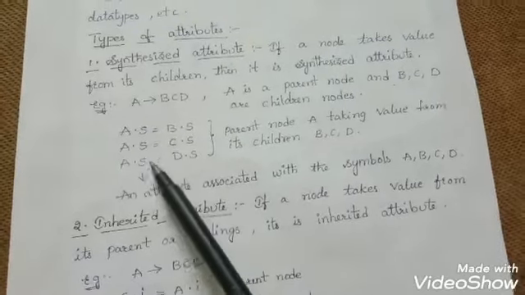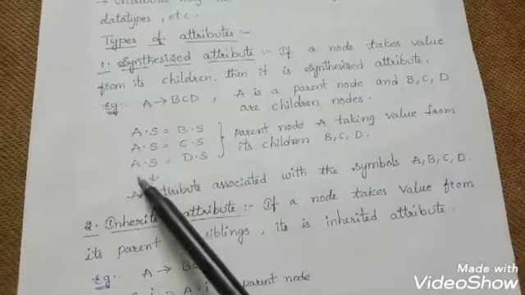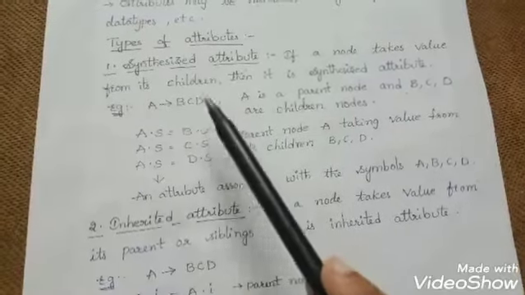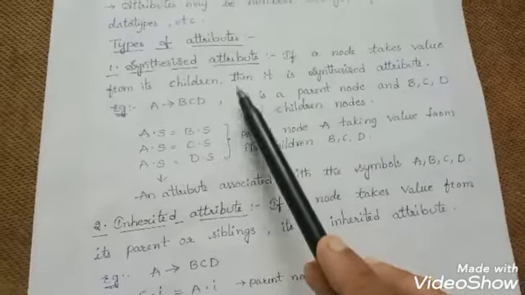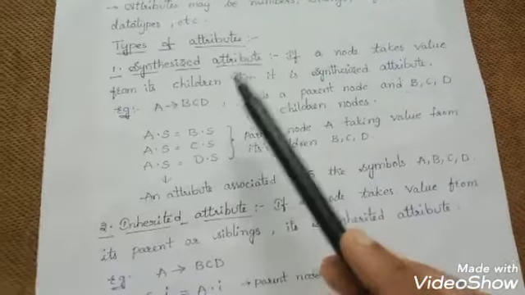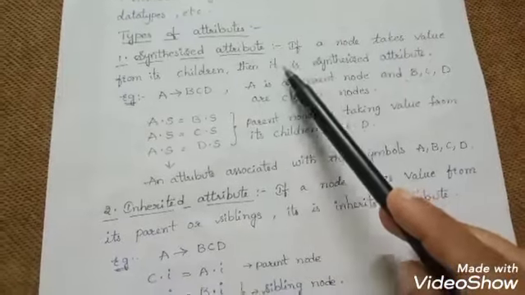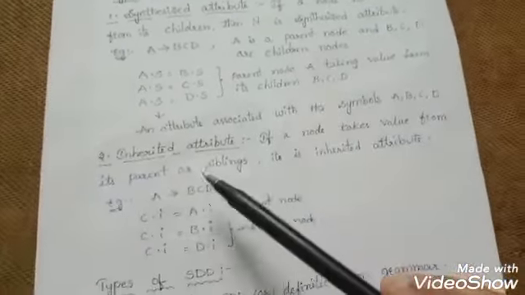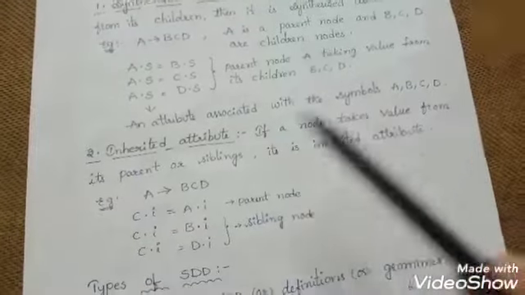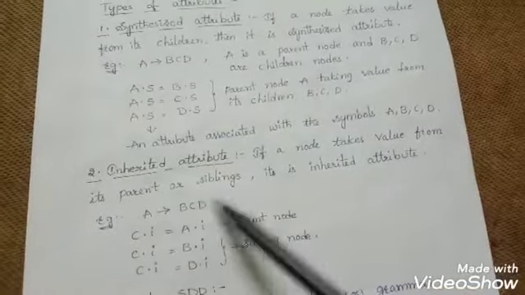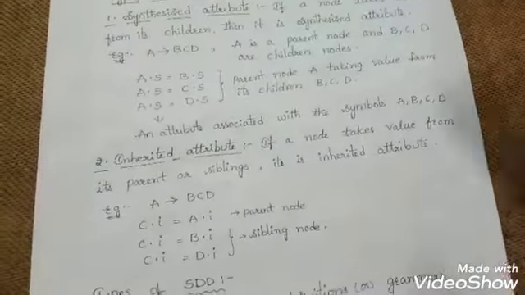Then what is this S? This S is an attribute associated with the symbols A, B, C and D. So a synthesized attribute is nothing but if a node takes the values from its children, then it is called a synthesized attribute. And the next is the inherited attribute. If a node takes values from its parent or siblings, then it is called an inherited attribute.